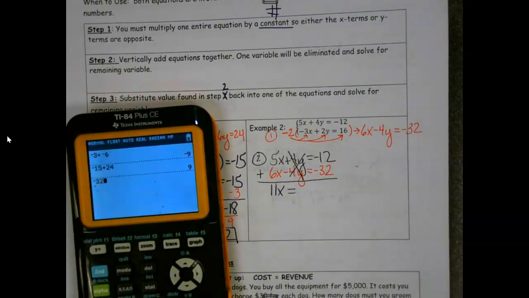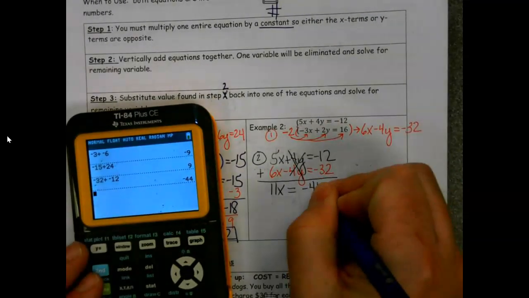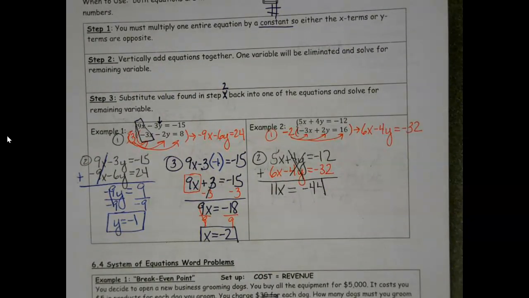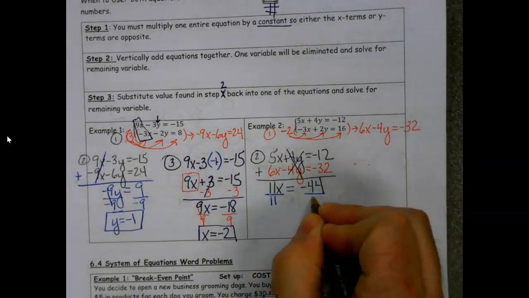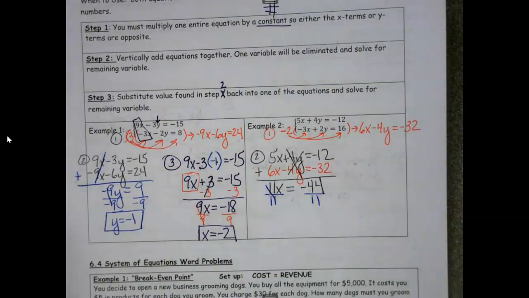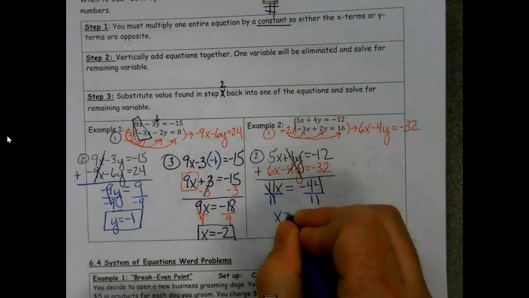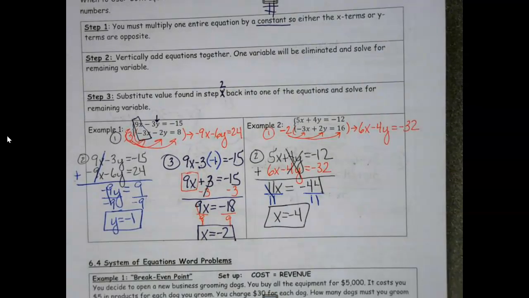And negative 32 and negative 12 is negative 44. And I'm very quickly down to a one-step equation. Still got to be careful with signs and things, though.